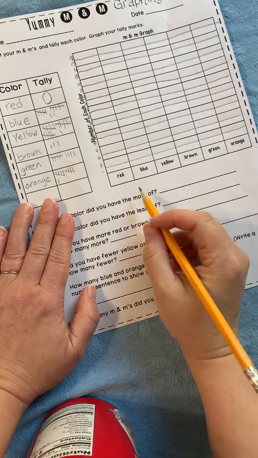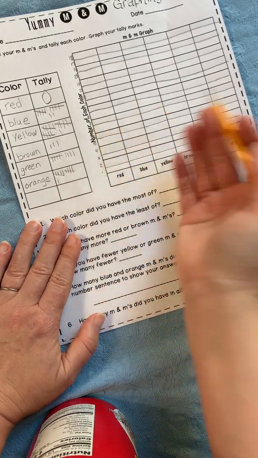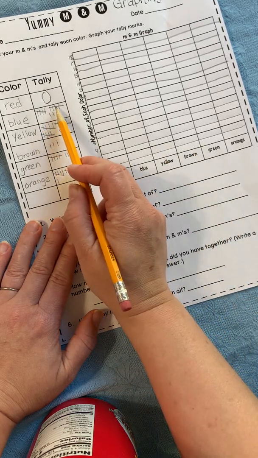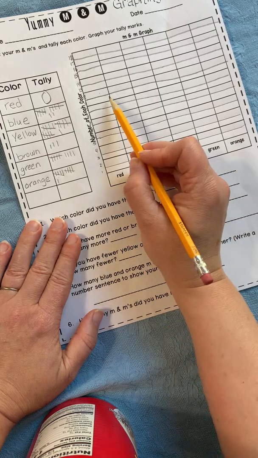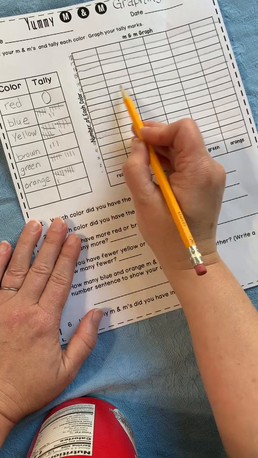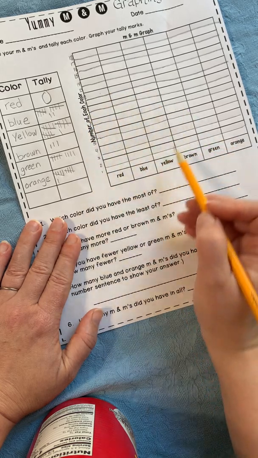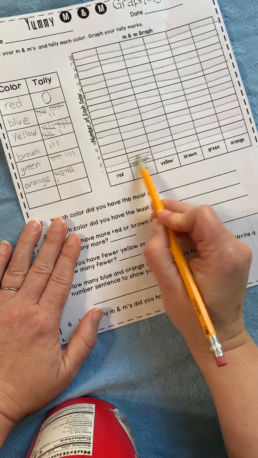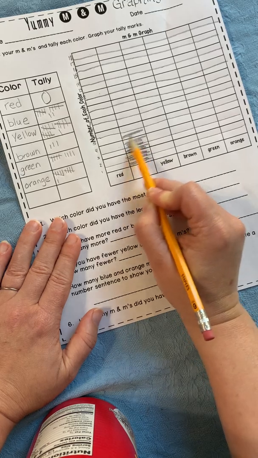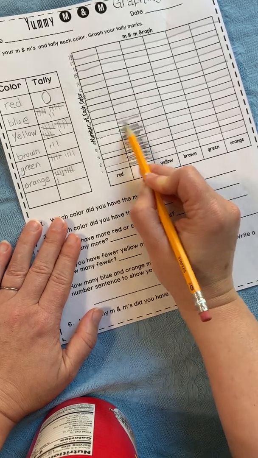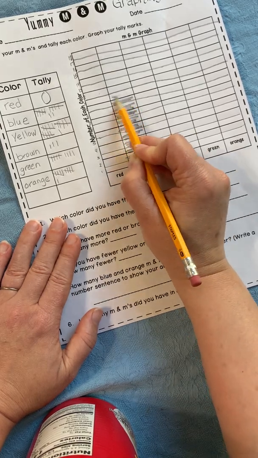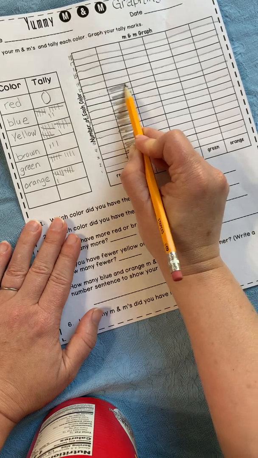So red. I don't have any red, so I'm not going to shade anything. It just stays blank. Blue. Holy moly. 5, 10, 11, 12. So I need to shade all the way up to 12. So I know that this is going to be the 12. So let's check this out. 1, 2, 3, 4, 5, 6, 7, 8, 9, 10, 11, 12. Wow.